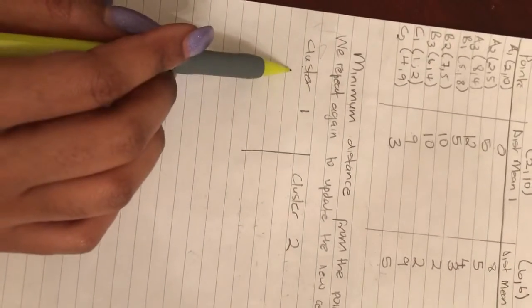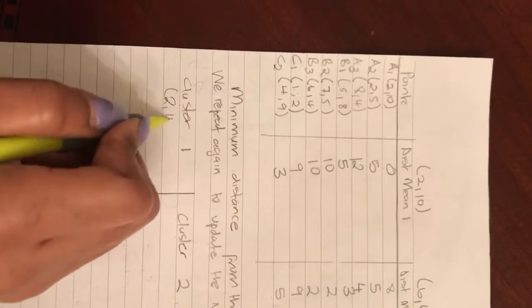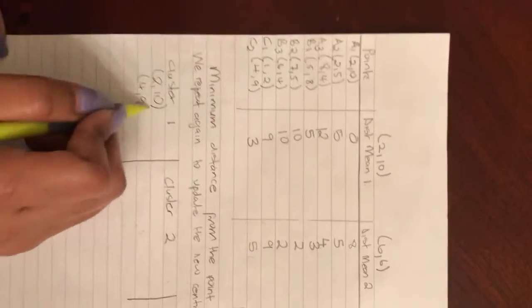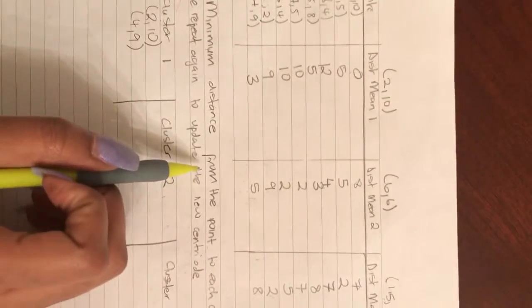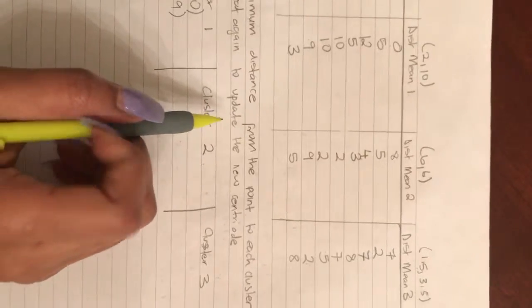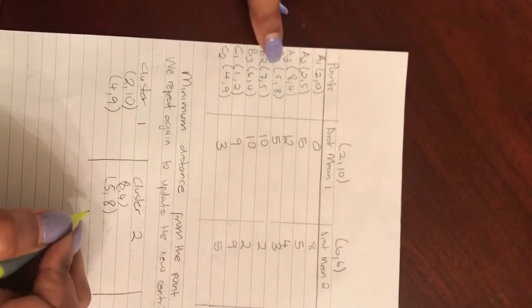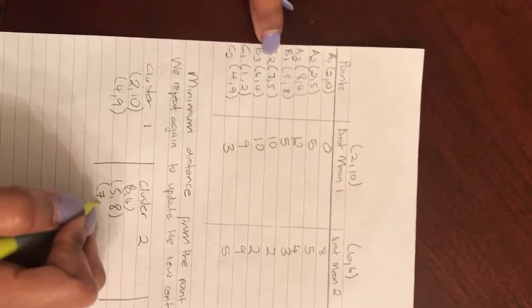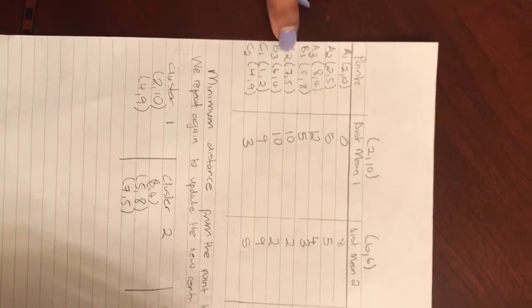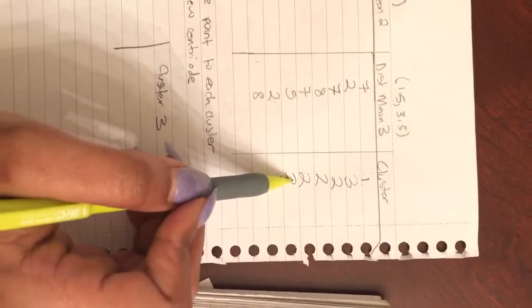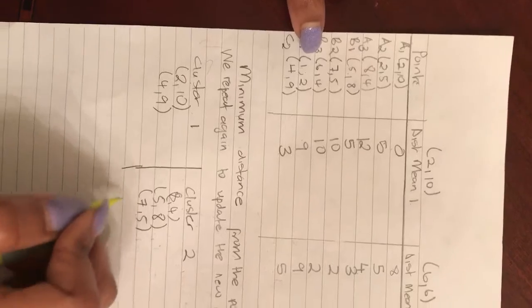So we do the same thing again. In cluster 1, we only have 2,10 and 4,9. Those are our points. In cluster 2, we have quite a few. We have 8,4. We have 5,8. We have 7,5. Let me see, 1, 2, 3, 4. And the last one is 6,4.